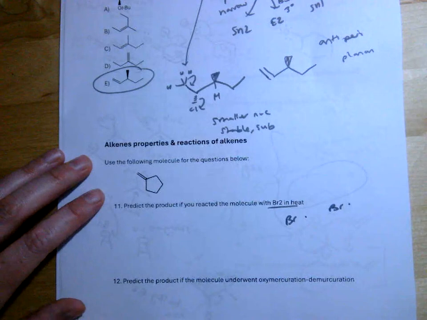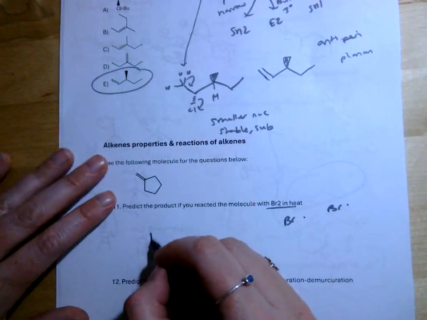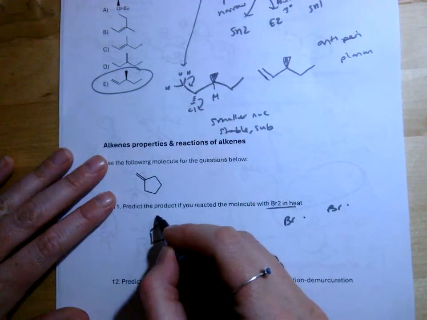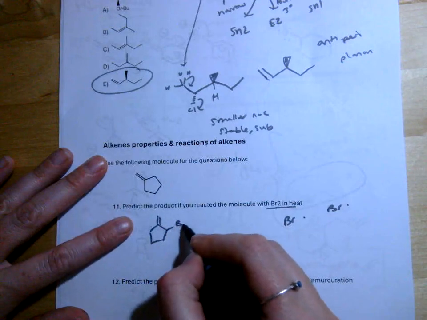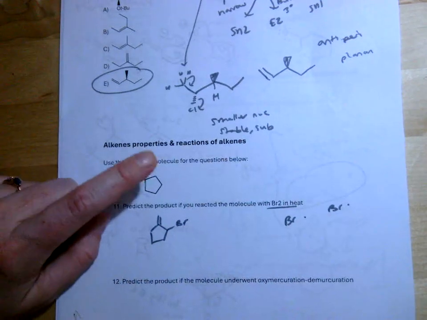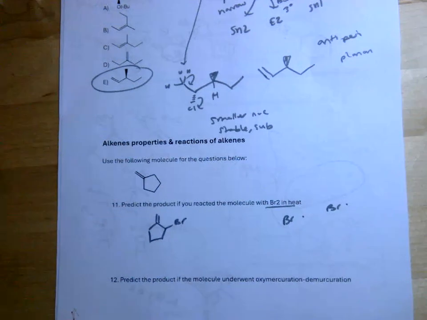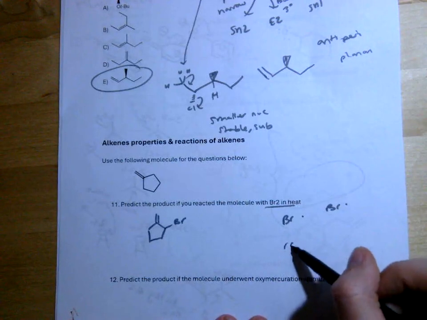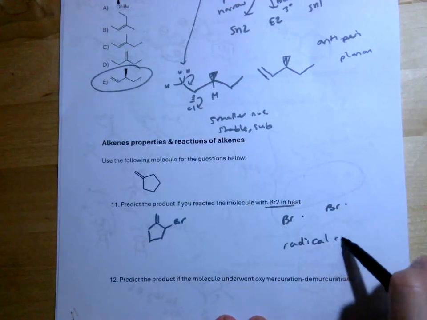So I think it's actually going to add a bromine, and it's going to do it to the most stable position. I'm not going to go through the whole mechanism on this, but that would be the allylic position, one away from the double bond. I'm not going to go through the whole mechanism because this is meant to be a quick overview, but that lets you know you should go back and check radical reactions.